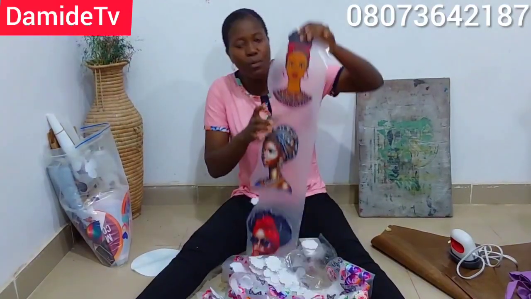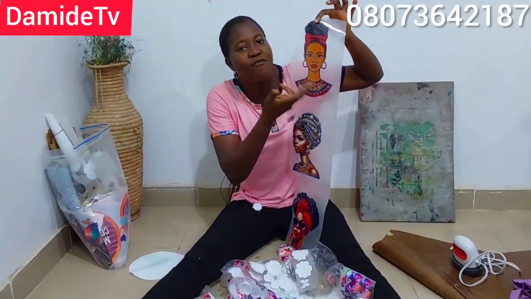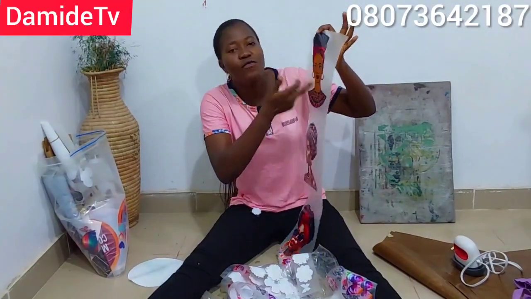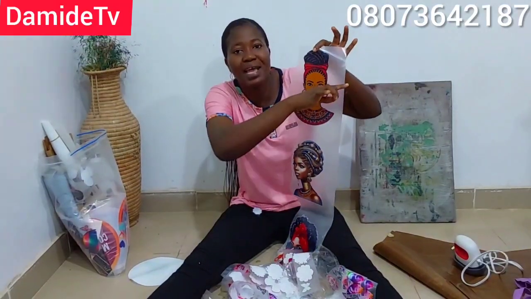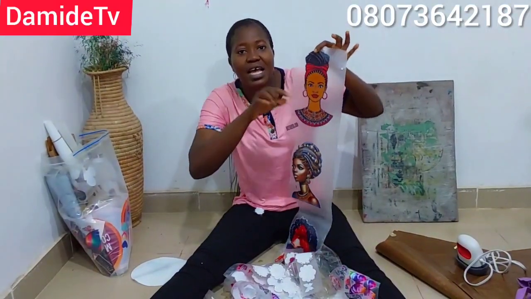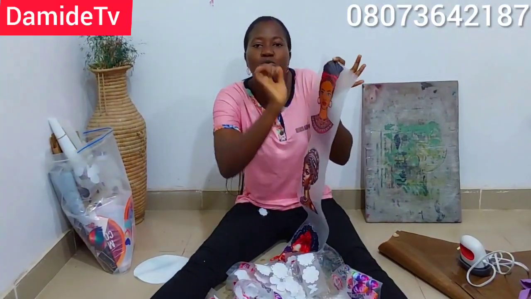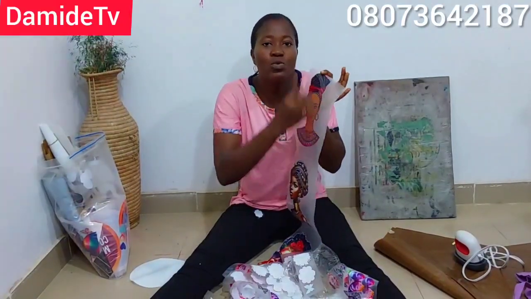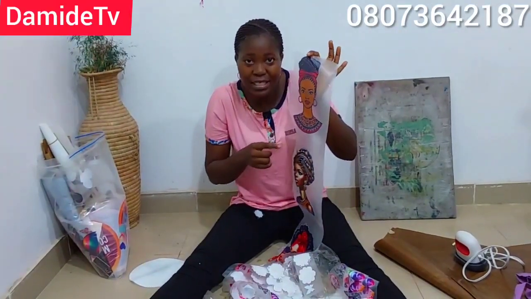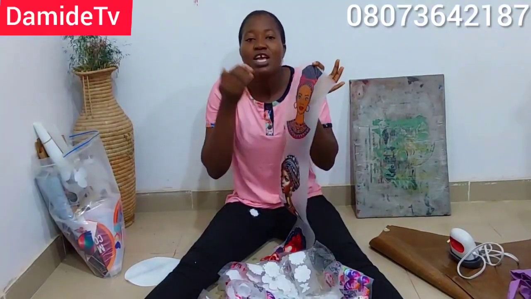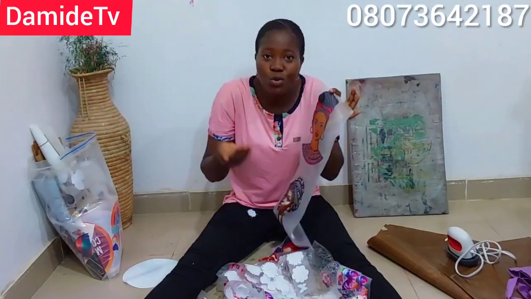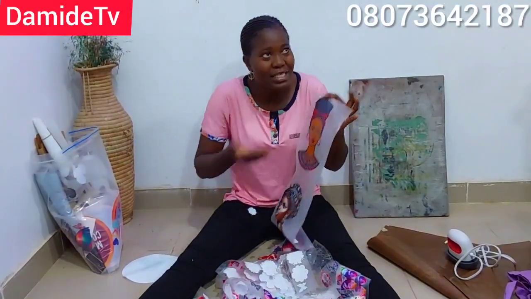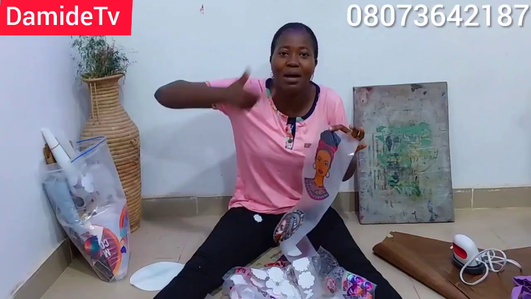Now look at the size I'm holding. This size is A4 size. Now if you want it smaller than this, if you want A5, it's going to be half of this. When I say half of this, I mean the image will reduce to half. If you want A3, the image will increase, will double. It will be bigger two times. If you want A2, this image will be bigger three times. Are you following me? Is it three times or two times? Just know that you are multiplying it.